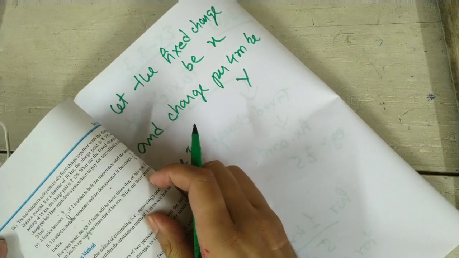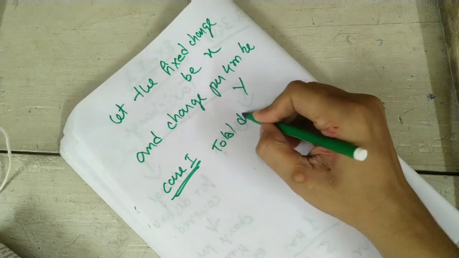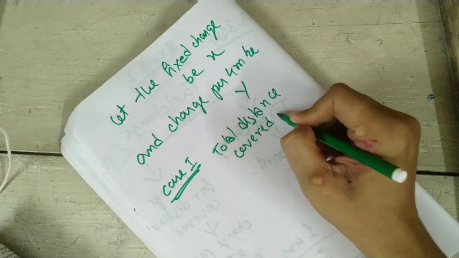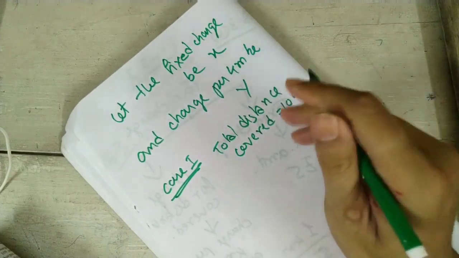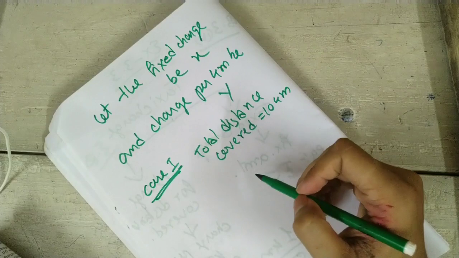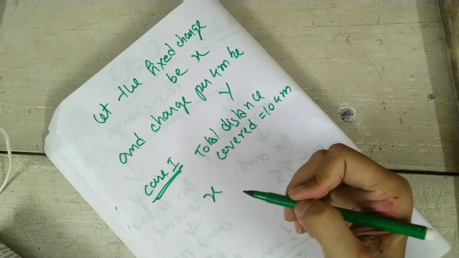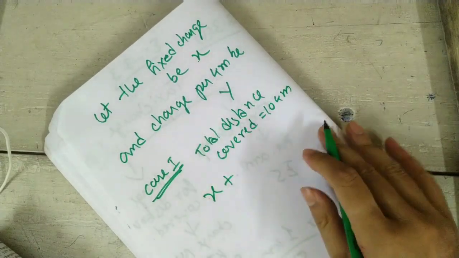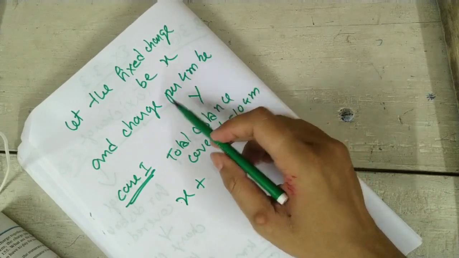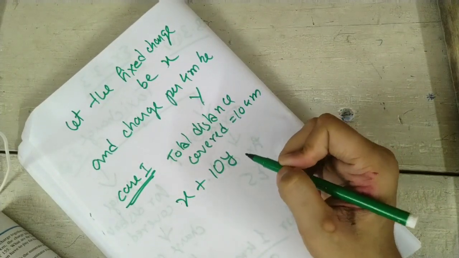For a distance of 10 kilometers, in case number 1, the total distance covered is 10 kilometers. Now see here, for a distance of 10 kilometers, how much does that person have to pay? He has to pay a fixed charge, that is x, that will always remain the same, plus for 1 kilometer he has to pay y rupees. For 1 kilometer the charge is y. Now for 10 kilometers he has to pay 10 into y, that will be 10y.